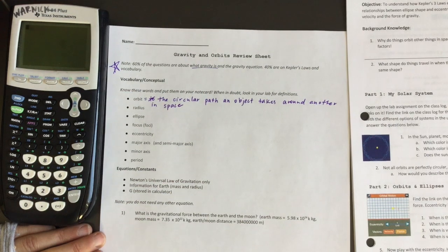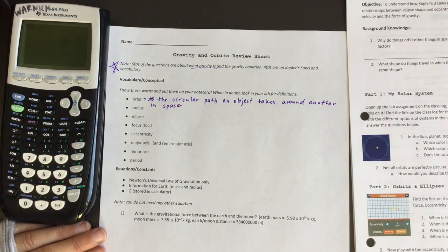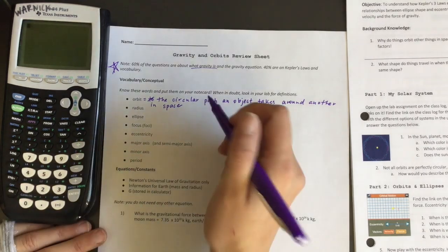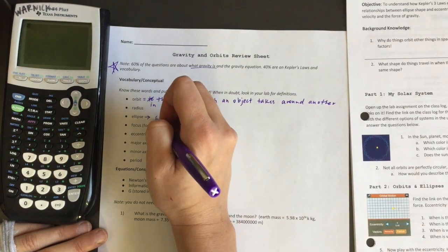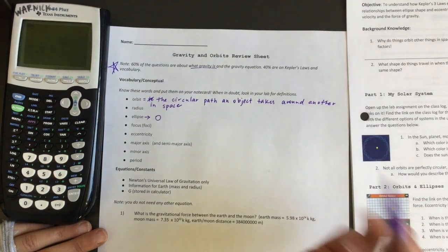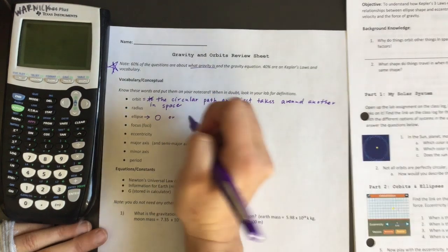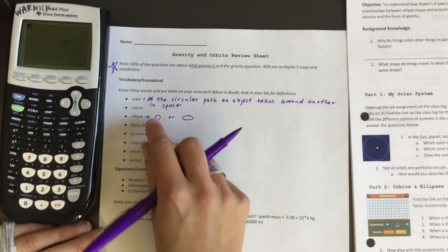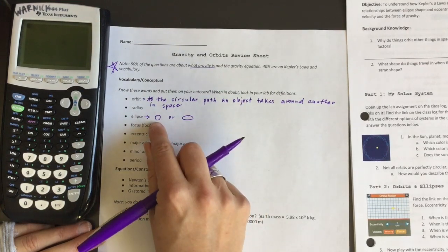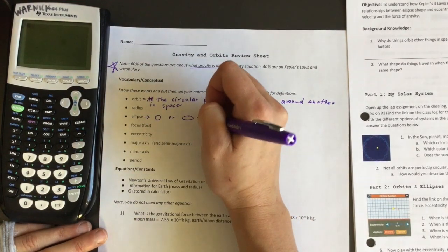So we don't refer to orbits that happen like on our planet, but the Earth orbits the sun, or the moon orbits the Earth. And remember, the shape of the orbit is an ellipse. It can be very close to circular, or it can be more oval. But both of these things would be orbits, and the shape is the ellipse.